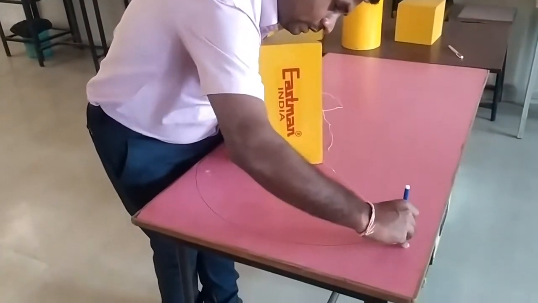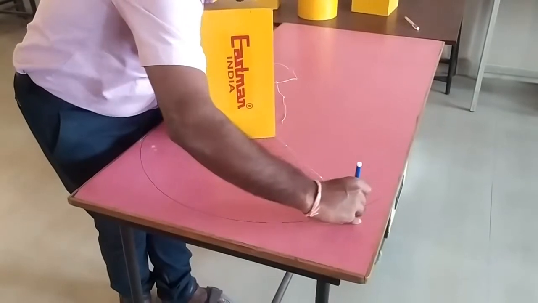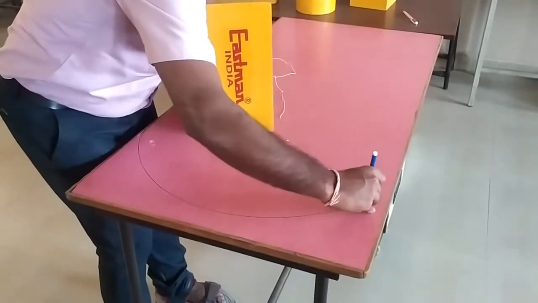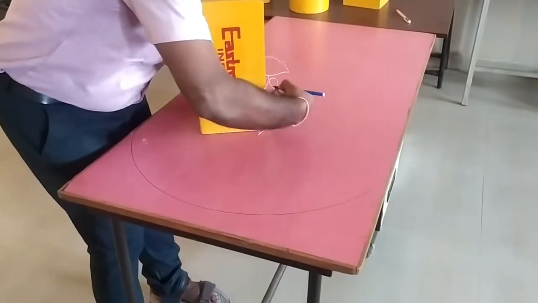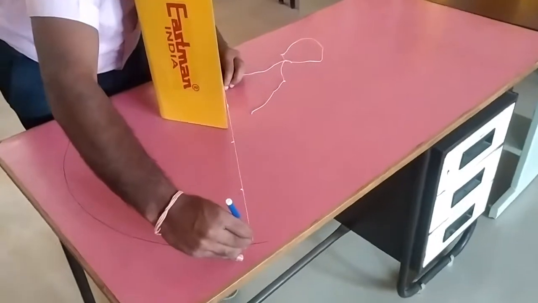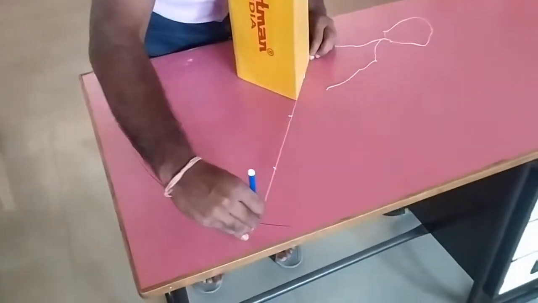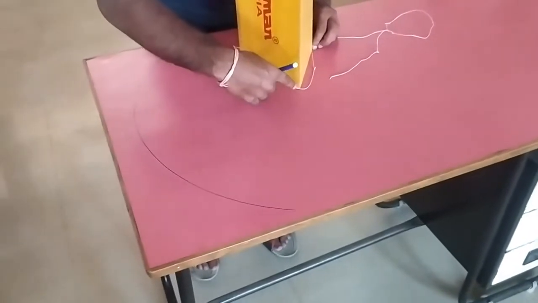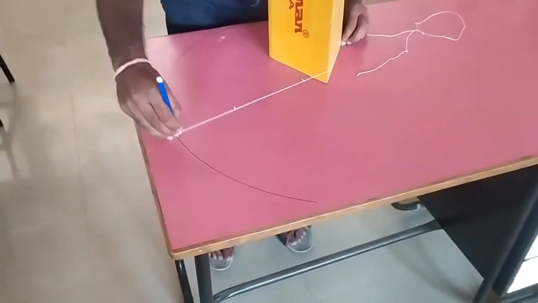When I'm drawing this, you will observe that as soon as the thread becomes straight, parallel to one of the edges, the extra thread that you see here becomes free and starts rotating about a different center. Till it reaches this point, the center is here. About this center, the thread is going to rotate, defining this envelope.